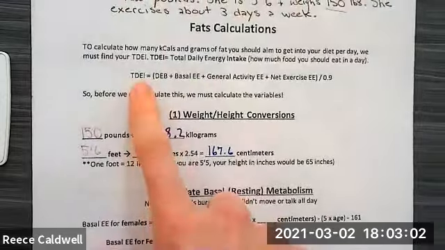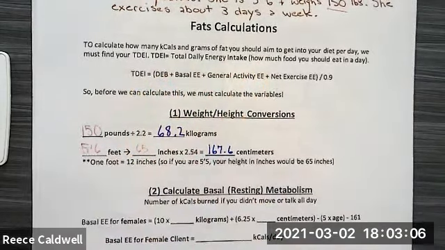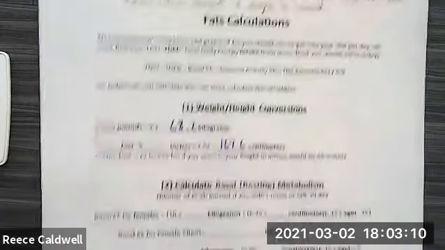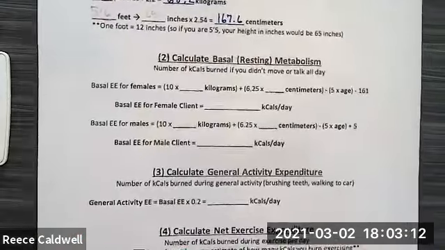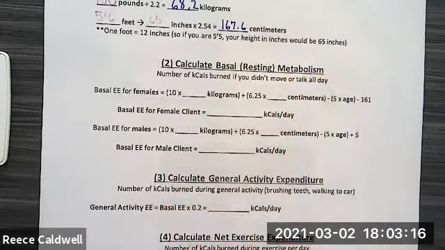So first we need to calculate our TDEI. And you see that there are 1, 2, 3, 4 variables in here. So to calculate TDEI, we need to find these first. So let's start on that. First we're going to look for her basal or resting metabolism. This is the number of calories that she would burn if she didn't move all day, not even pick up her phone, talk, if she just laid still all day.